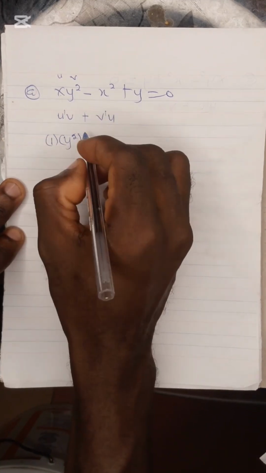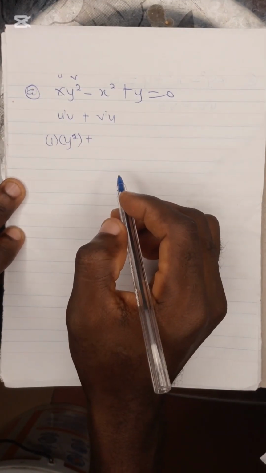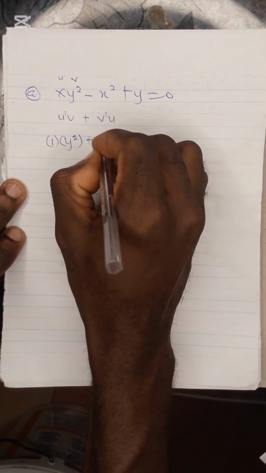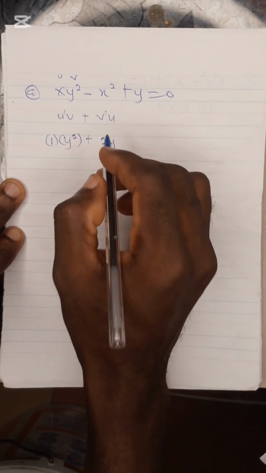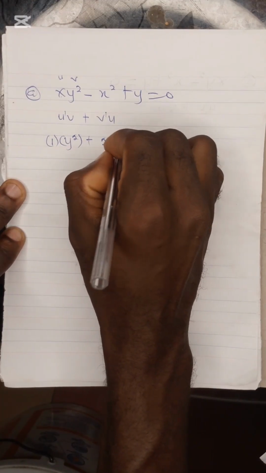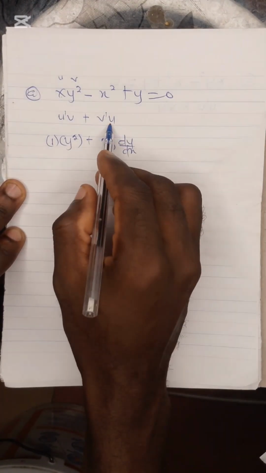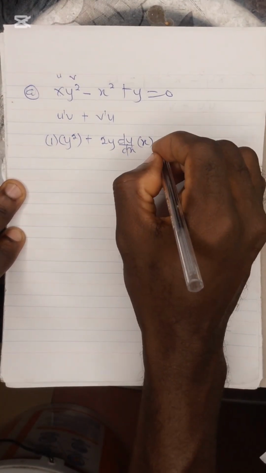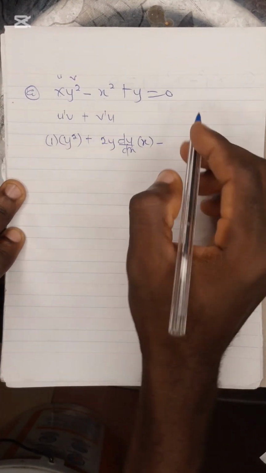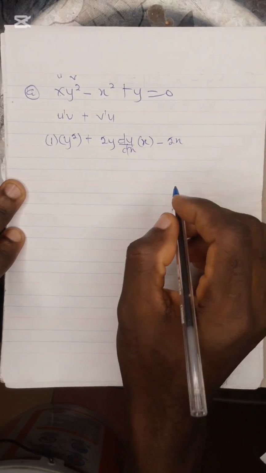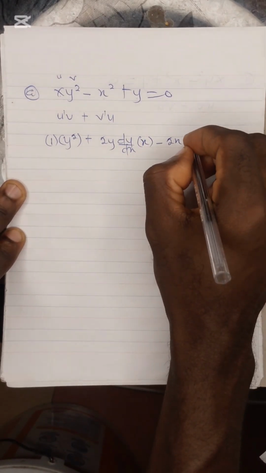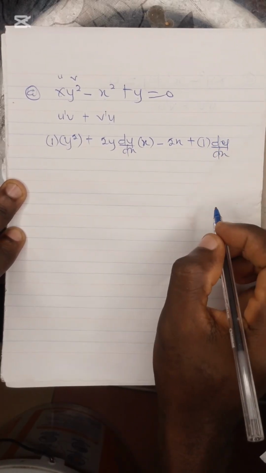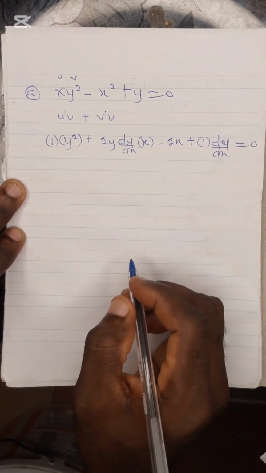So we are applying this. Then plus our v prime. Our v prime is going to be 2y. Then because this is a y term, we multiply by dy/dx. Then we multiply by our u, which is x. And then we are done with the differential of this. We come to this. That will give us 2x. Then we differentiate y. That will give us 1. Then we multiply by dy/dx, and then we equate everything to 0.